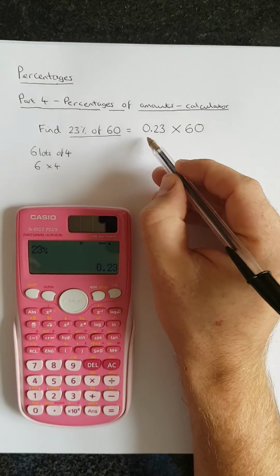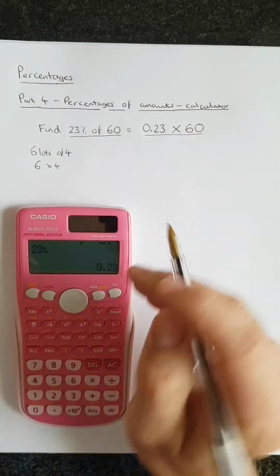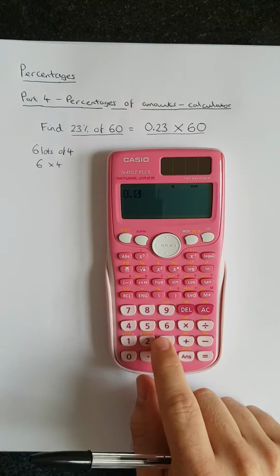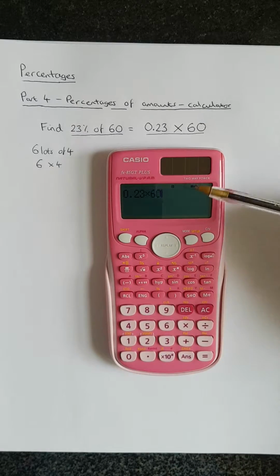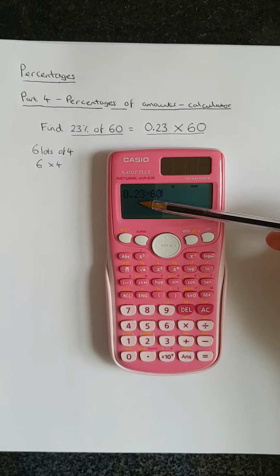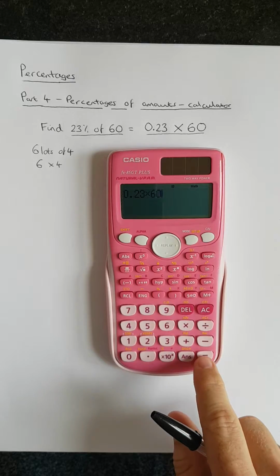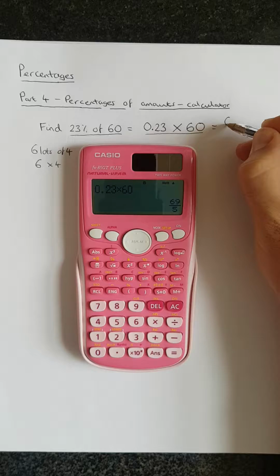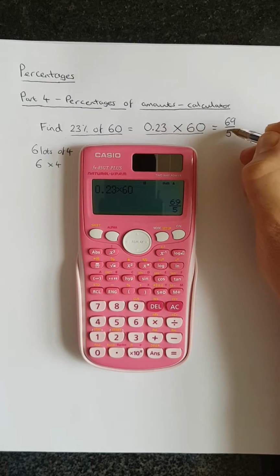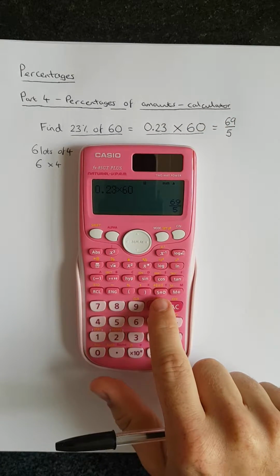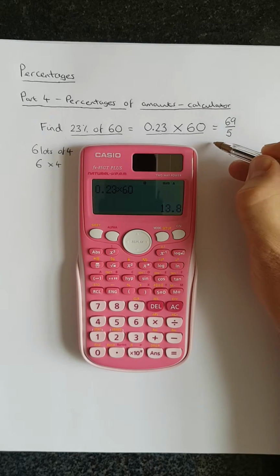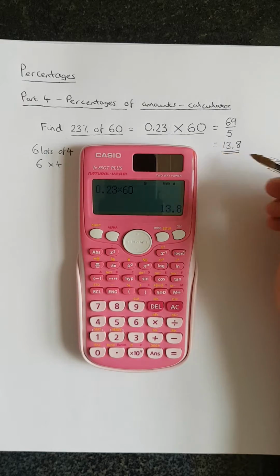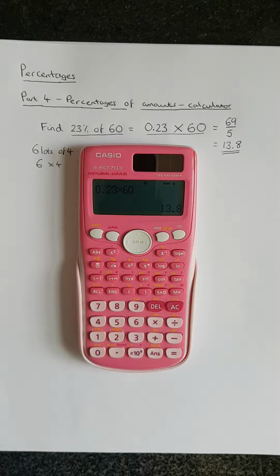So now we've converted our calculation into something we can just type in. 0.23 times 60 is 23% of 60. Now, the calculator puts up 69 over 5, but I press my S to D button and I get 13.8.